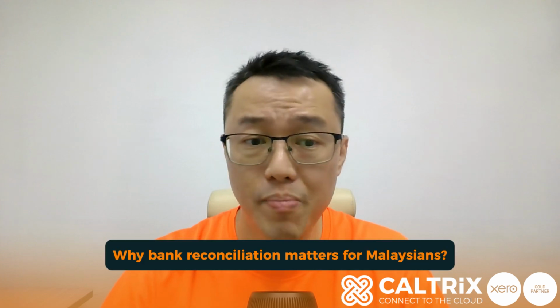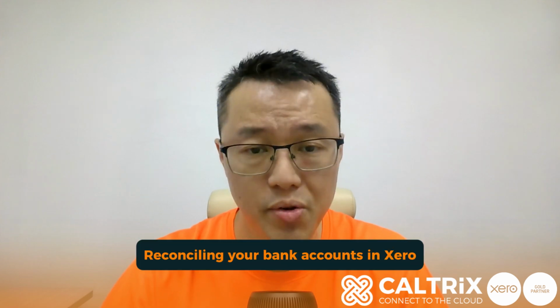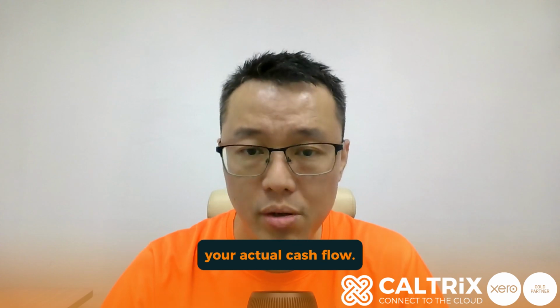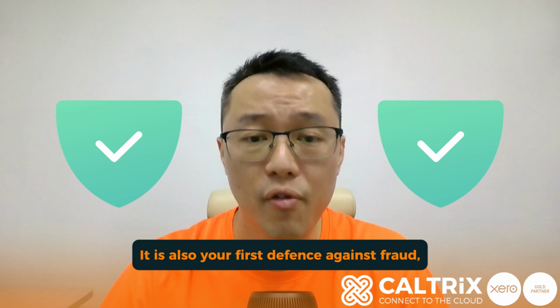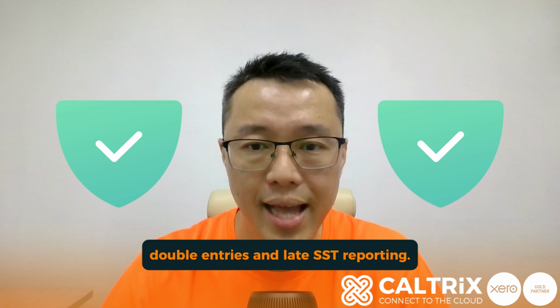Why bank reconciliation matters for Malaysians. Whether you are using CIMB, Maybank, Public Bank, OCBC, or UOB, reconciling your bank accounts in Xero ensures that your accounting records reflect your actual cash flow. It is also your first defense against fraud, double entries, and late SST reporting.